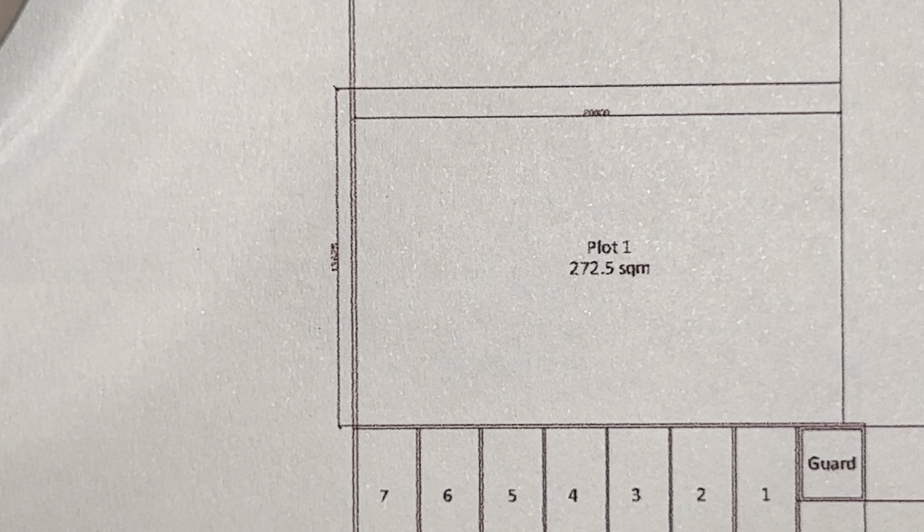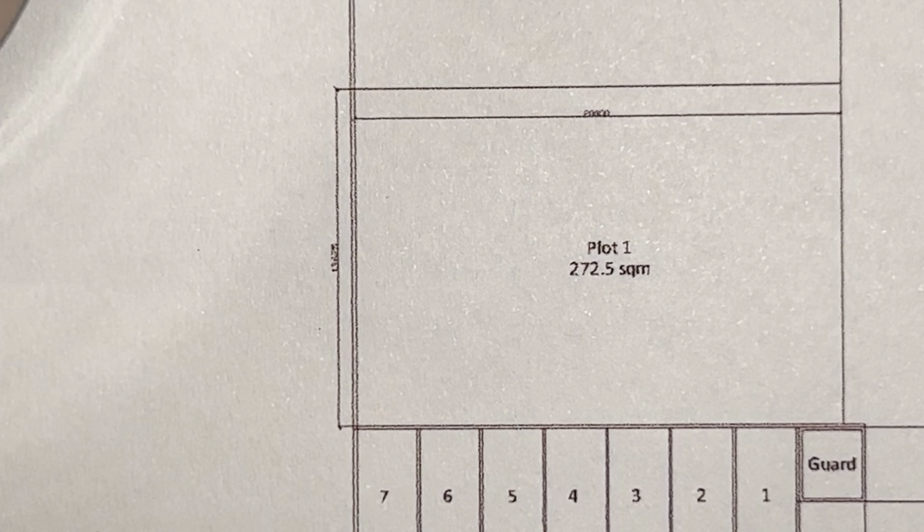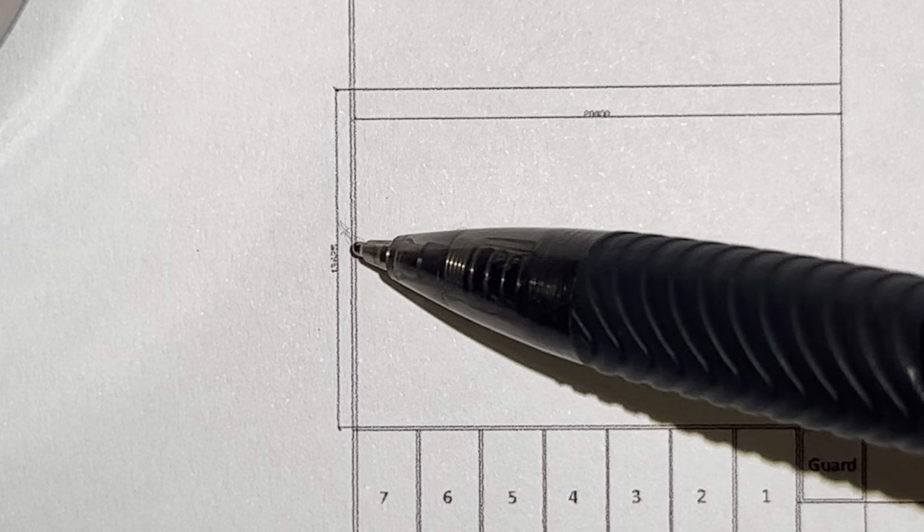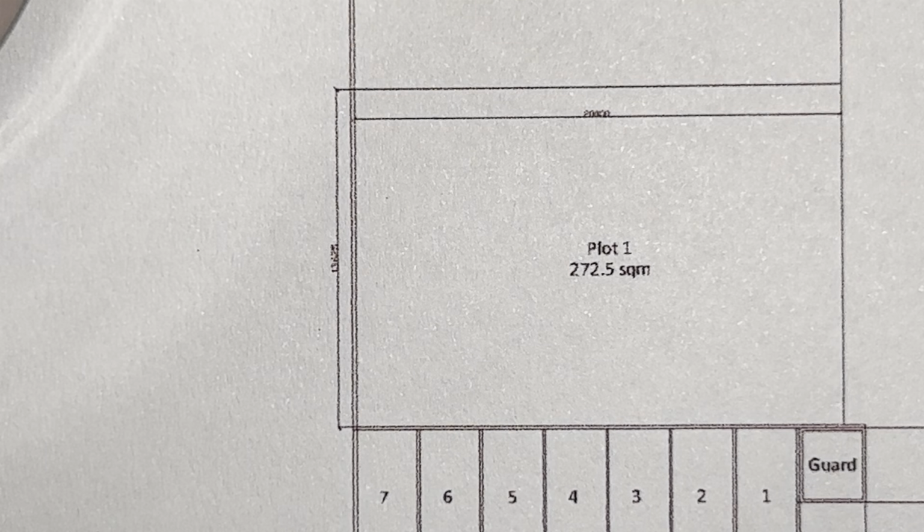So I just wanted to go over this final plot thing that you had drawn, and I wanted to confirm certain things with you about setbacks that we have here in Thailand. So the first thing that we need to know, if there's going to be windows, whichever side that there's windows, you have to have a setback of at least 2 meters, okay?